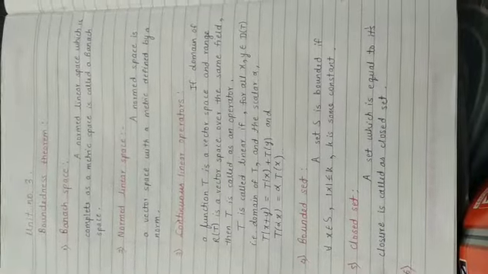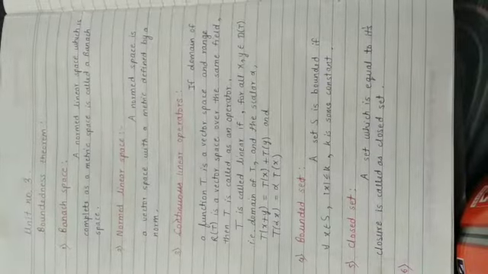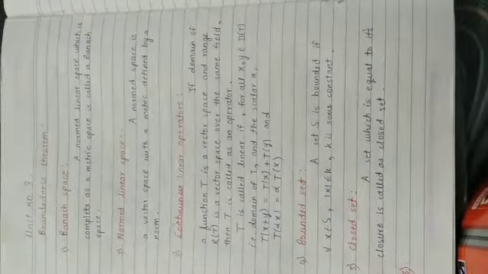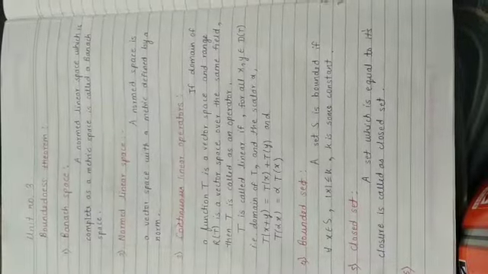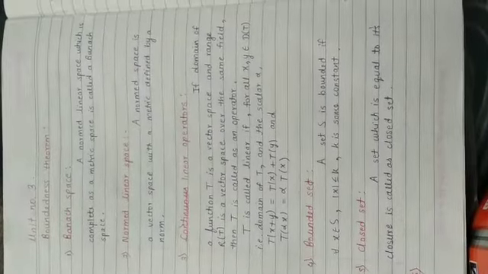Norm-linear space. A norm-linear space is a vector space with a metric defined by a norm. Linear operators. The domain of a linear operator is a vector space and the range is a vector space over the same field. Then T is called an operator and it is linear if it satisfies the condition T of x plus y is equal to T of x plus T of y and T of alpha x is equal to alpha into T of x.